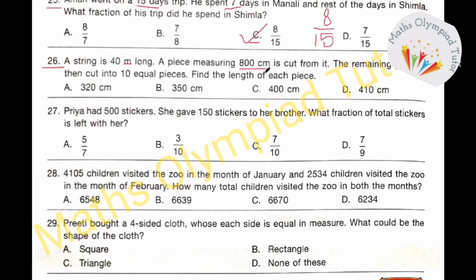40 meter is in meter, so we need to convert it into centimeter first. 1 meter is equal to 100 centimeter. So 40 meter is equal to 40 into 100, that is 4000 centimeter, minus 800 centimeter will give us the length of the remaining piece, which is 3200 centimeter. This remaining piece we are cutting into 10 equal pieces. So the word equal is there. This means we have to divide. 3200 divided by 10 will give us 320 centimeter, which is option A. So we will select this.